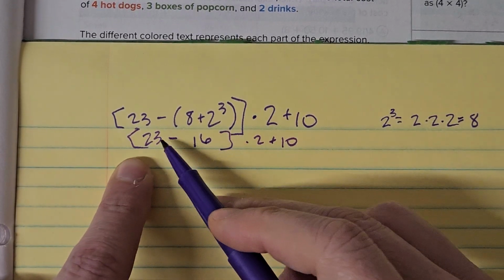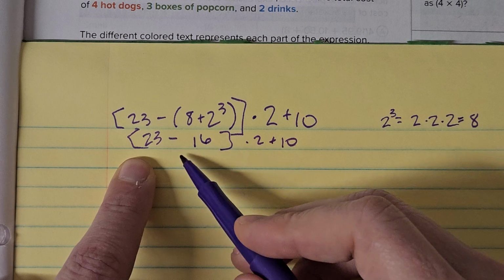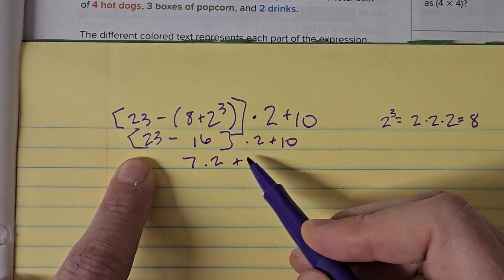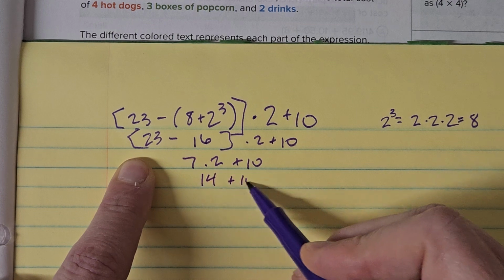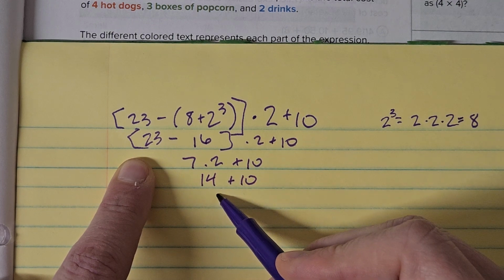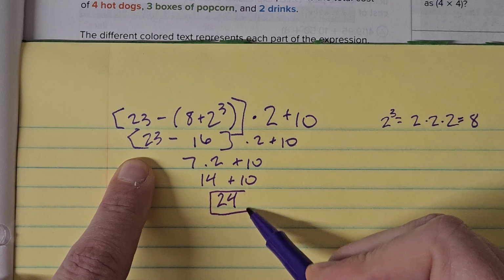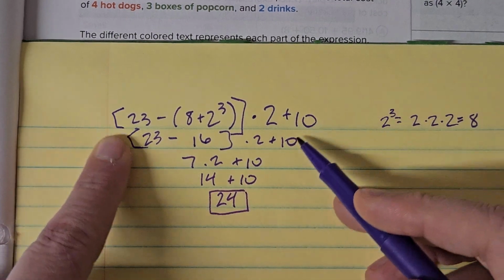Now we still have the bracket. 23 minus 16 is 7. Then the times. 7 times 2 is 14. And 14 plus 10 is 24.